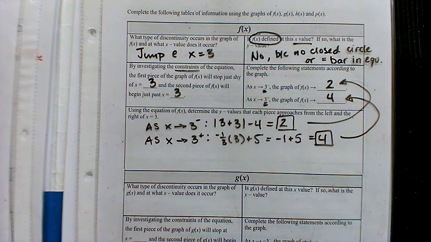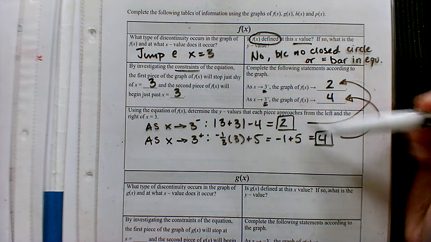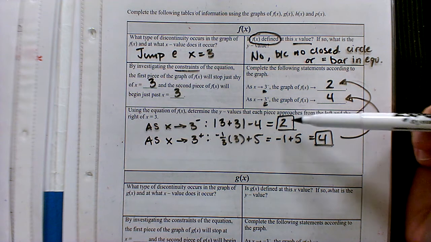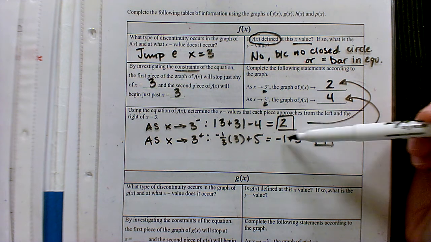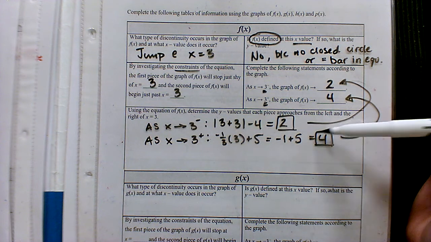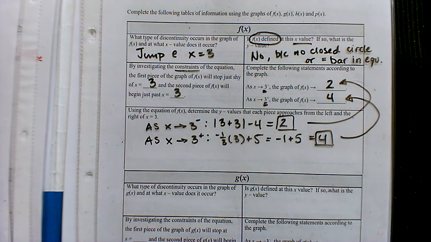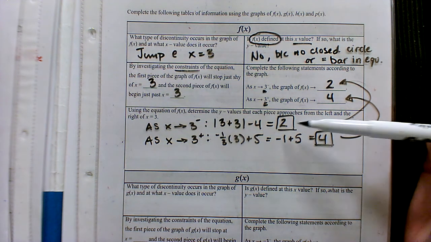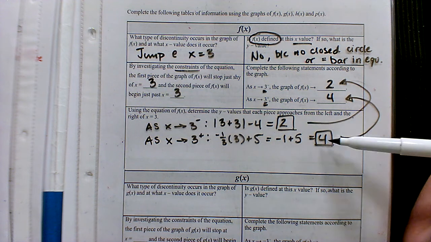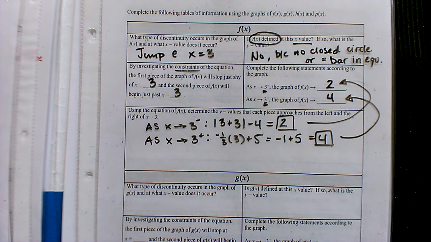I said continuity. Okay, so if it was continuous, these numbers would be exactly the same, because where one equation ends in terms of its height should be exactly the same where the other one begins in terms of its height. They'd be matching up. But notice how this height is 2, whereas this height is 4. Those are not going to match up. They're at 2 different levels.